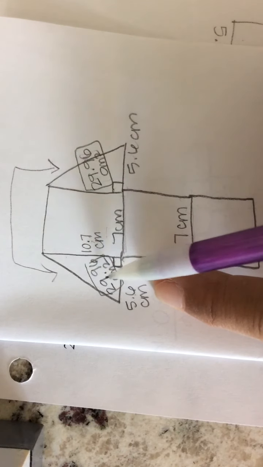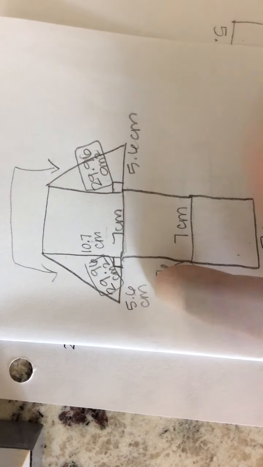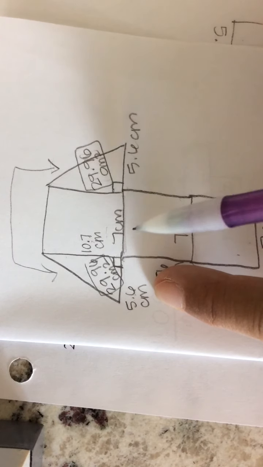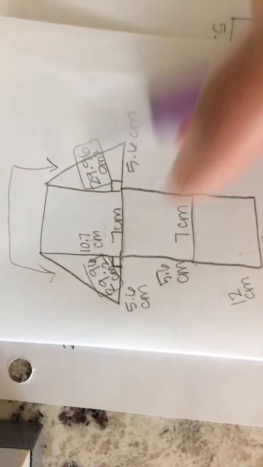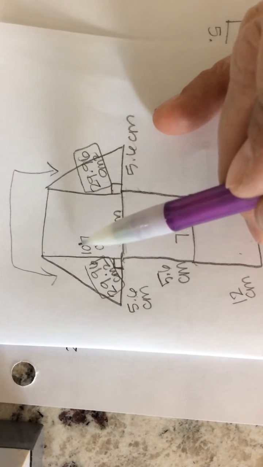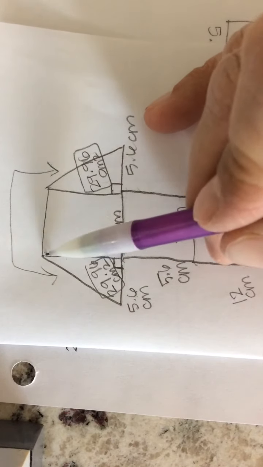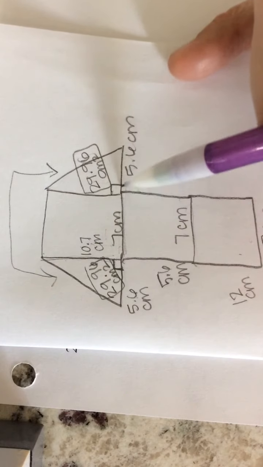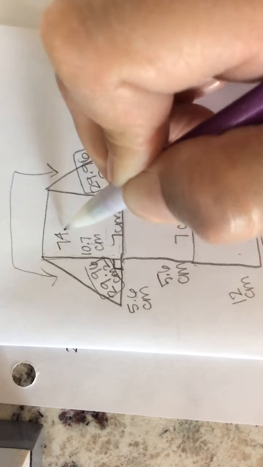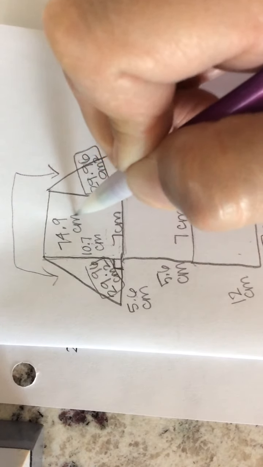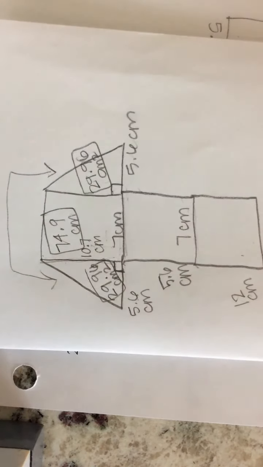So if you know you have two triangles that are exactly the same size, then you don't necessarily have to divide it in half. You just have to remember and keep track of what you're doing. So those are the area of the triangles. And then if I times 10.7, which is this right here, times 7, that is going to give me 74.9 centimeters squared.